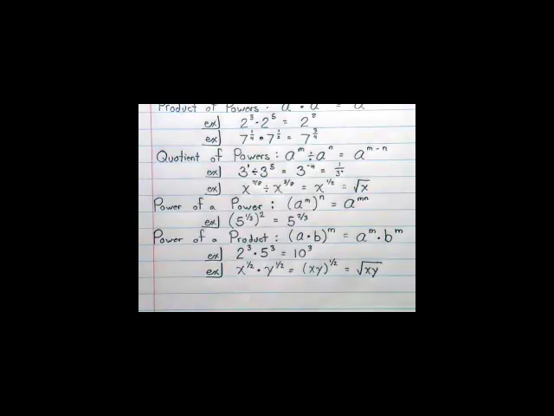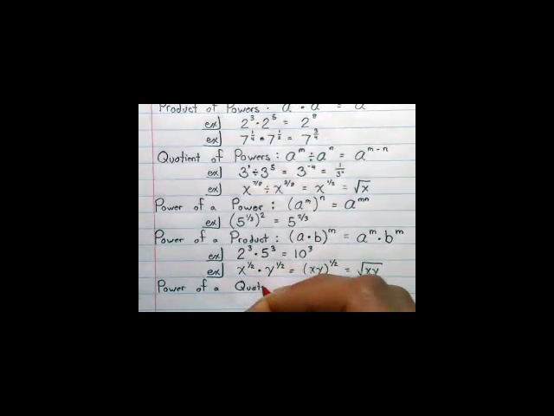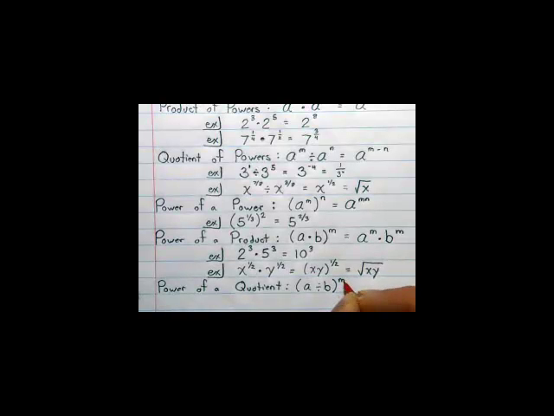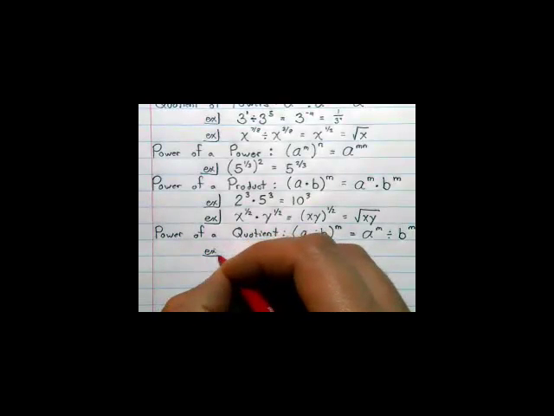We also have power of a quotient. Okay. Same idea. So if you are dividing two things, you can break it apart the same way. Okay. All right, so do one quick example of that.